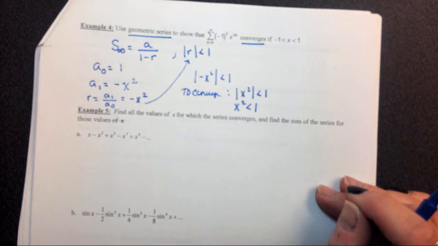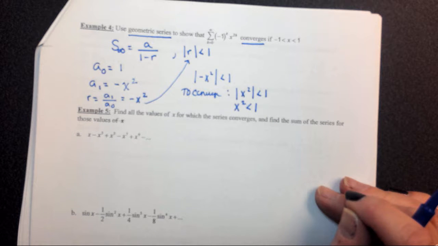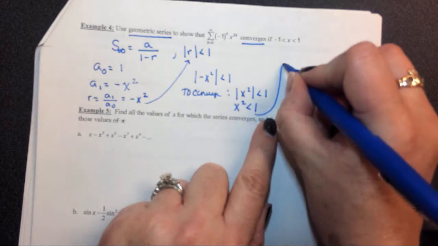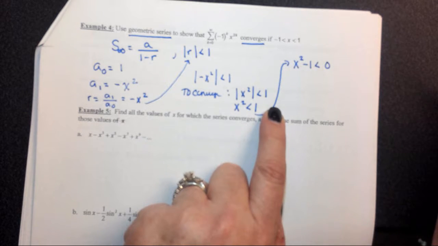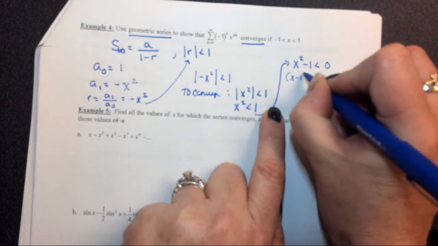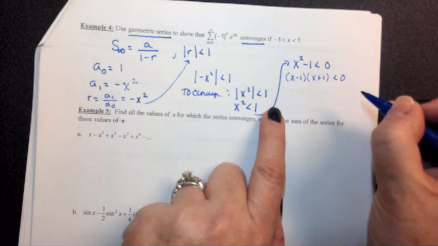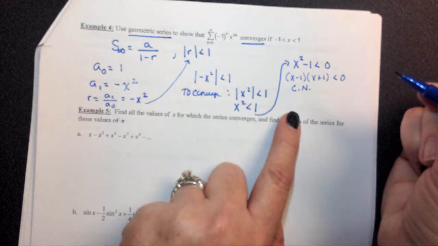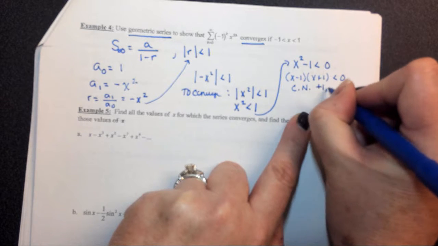How do you solve that? It goes back to solving those quadratic inequalities. First of all, we have to get a 0 on one side. I heard somebody say you factor: x minus 1, x plus 1 has to be less than 0. Remember, this is where you got those critical numbers from, and you have to do that number line test. So what are the critical numbers going to be? The critical numbers will be positive 1 and negative 1.